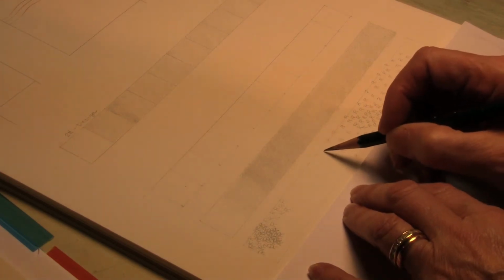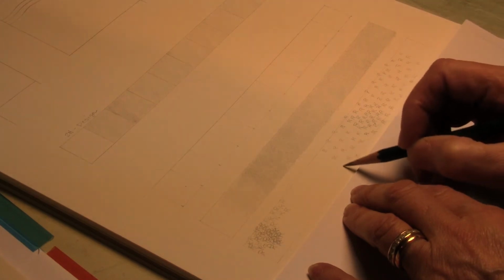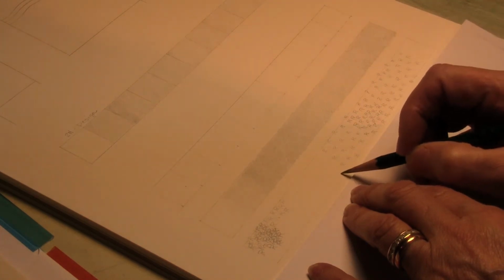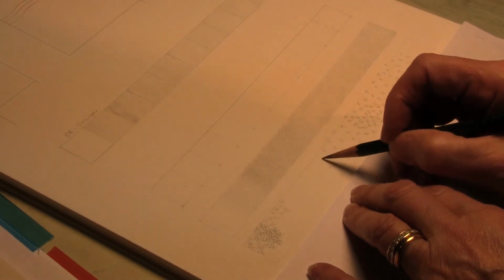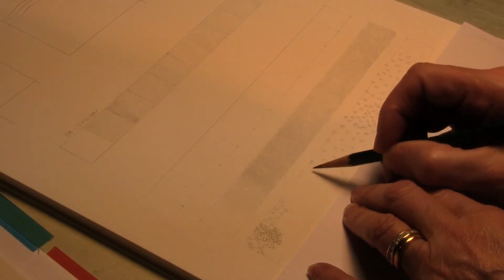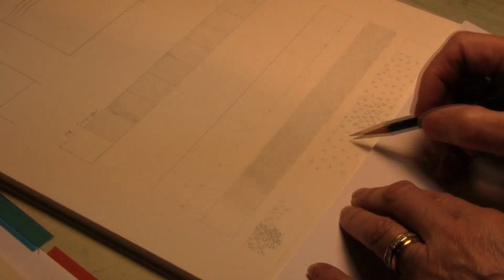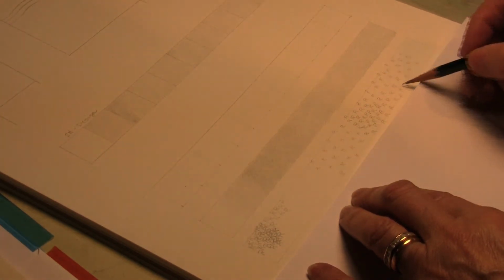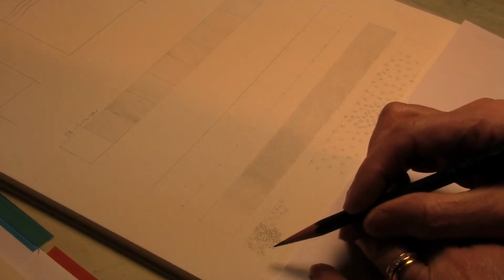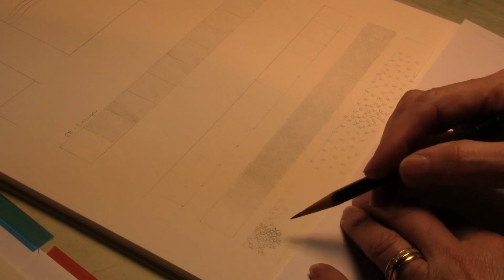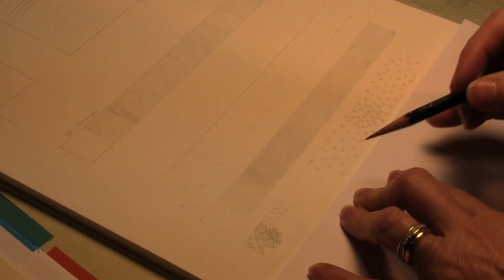You want them to look fairly random on the page, so that you don't start to create a band of letters as you're working. So you can see what I've done here is basically what is in the 10% area, and you want to do that all the way across before you start to build up the letters in any particular area.